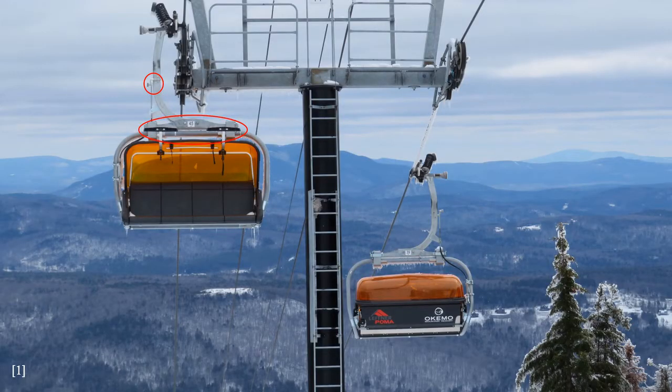There are some slight differences for bubble chairs. First, there is a bubble open and close mechanism that is very similar to a gondola cabin door open mechanism, which is used to automatically raise and lower the bubble in the lift terminals. Second, there are 2 points of attachment from the hanger to the bail. This allows for much greater vibration dampening and a smoother ride for passengers.